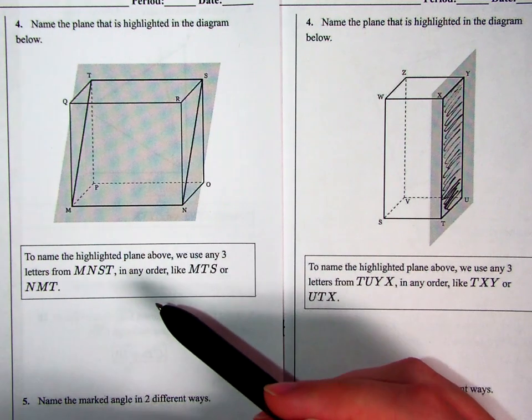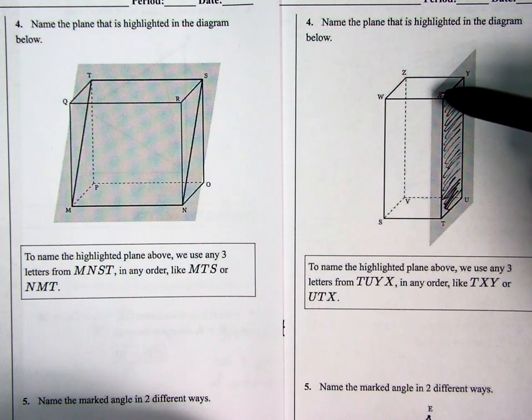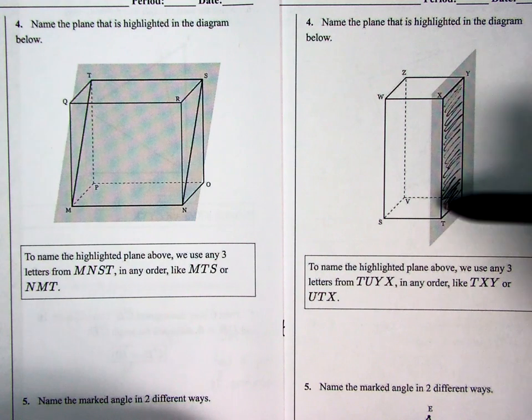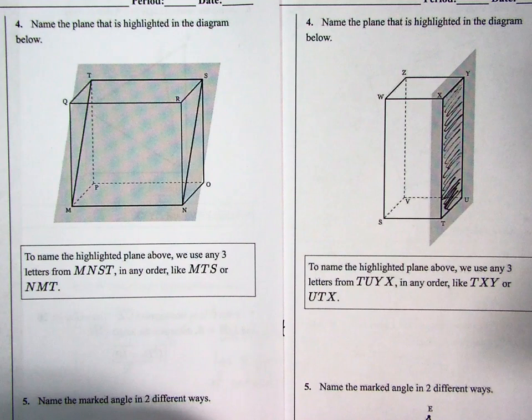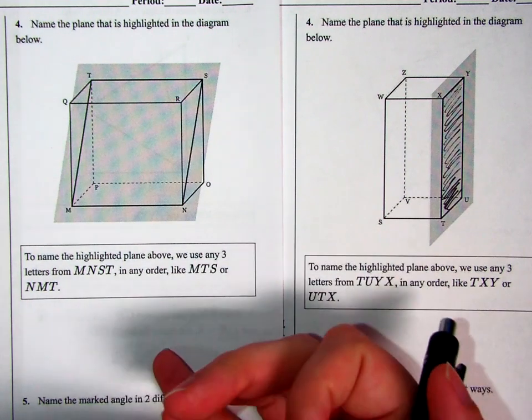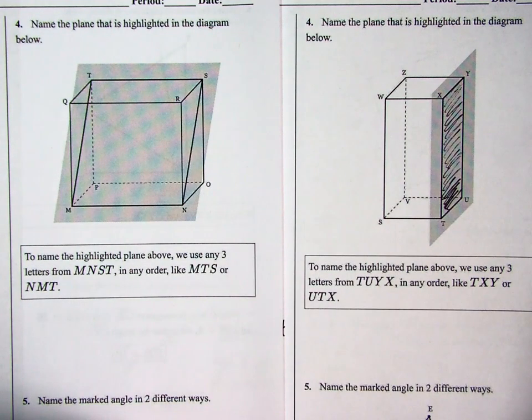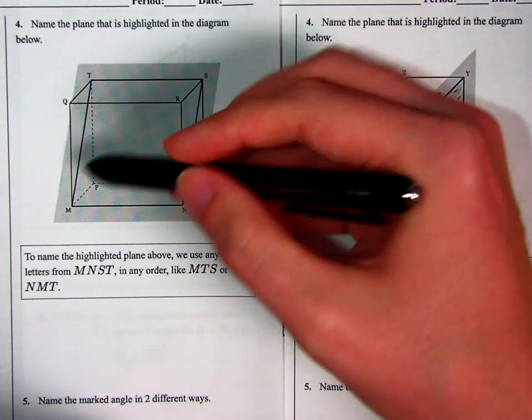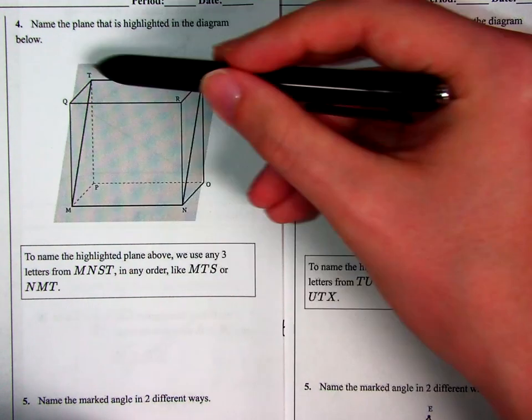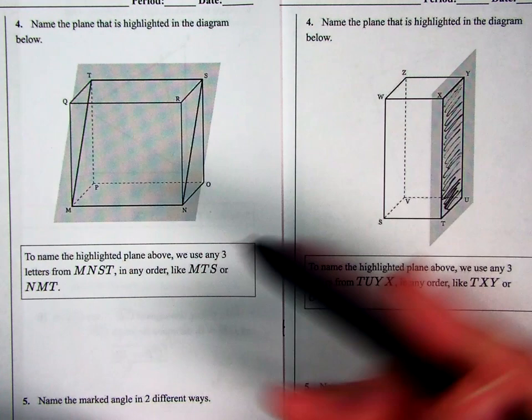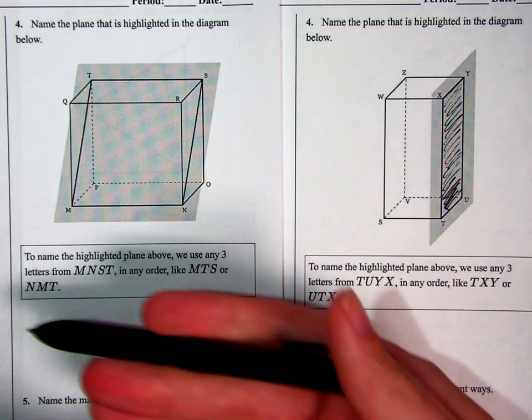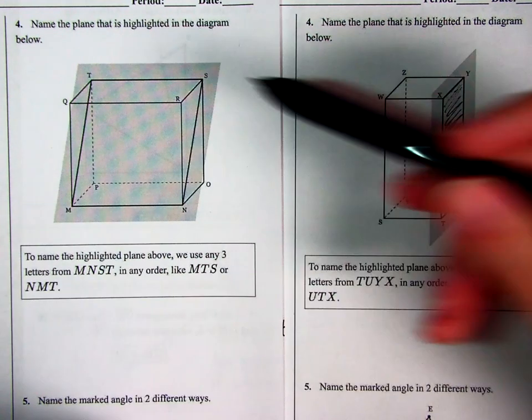All we need are 3 points that are not in a line to name a plane. And these 3 points, any 3 points we pick here would not be in one continuous line. In a similar manner, we see the plane here. Now, the plane is, in this case, going at a slant. It's going at a diagonal through the boxes.